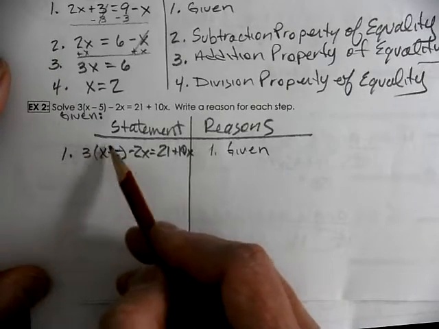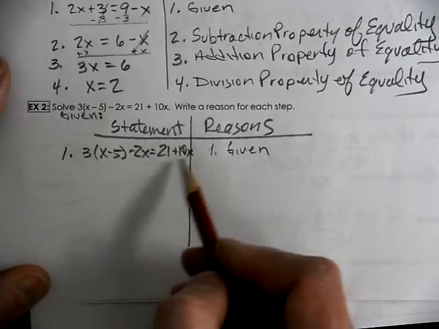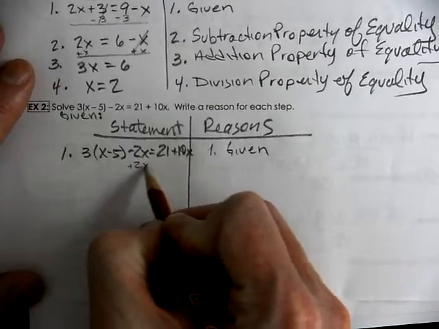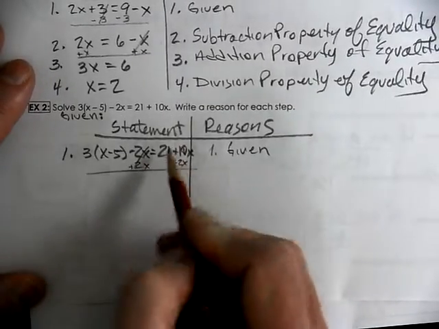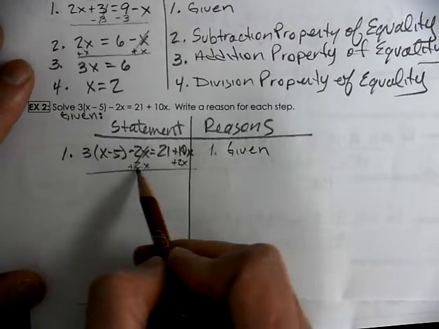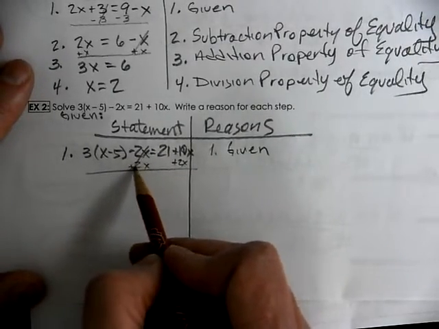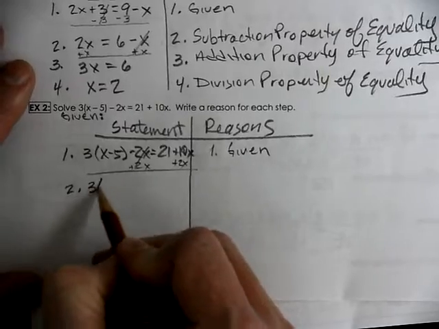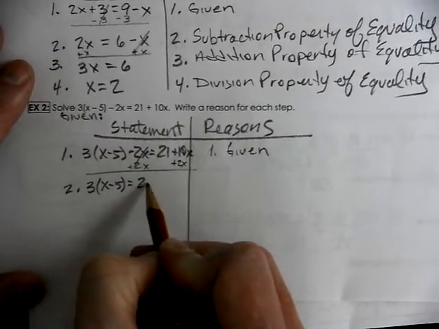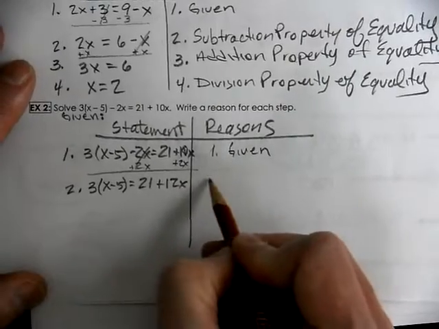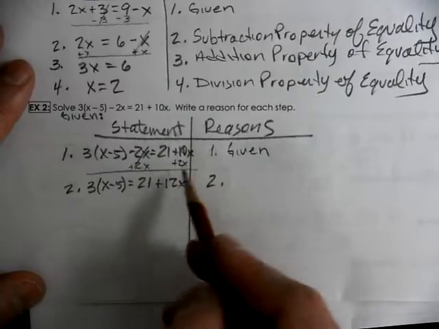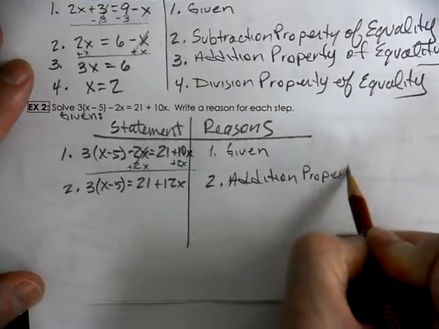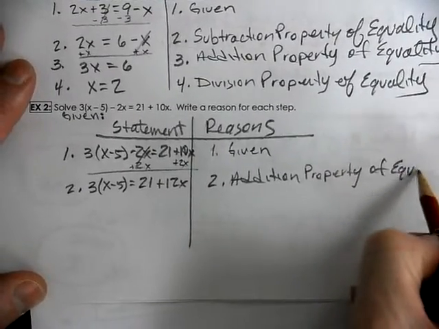So we have some choices. We could use distributive property, but we also have some like terms. And if you ever have like terms, I suggest going with that first. So I'm going to add my 2 x's across. Notice I'm going on opposite sides of the equal sign, so I'm going to do opposite the minus 2x, so it's a plus 2x. So my next statement is 3 times x minus 5 equals 21 plus 12x. And my reason for that, we added. So it's called the addition property of equality.